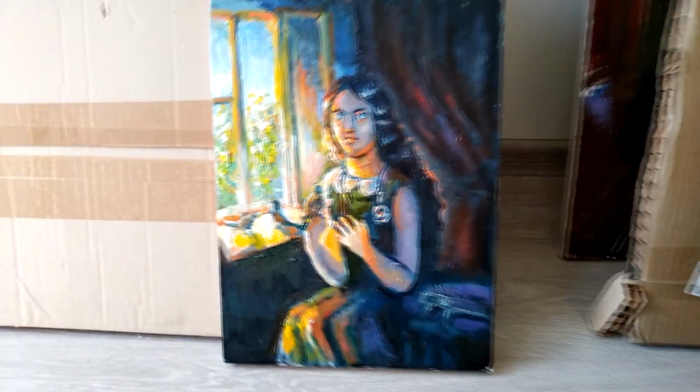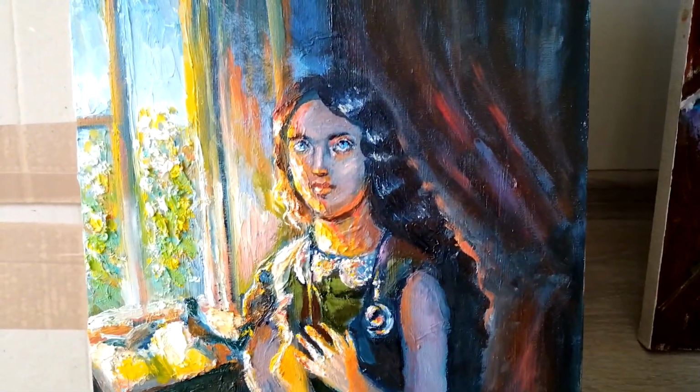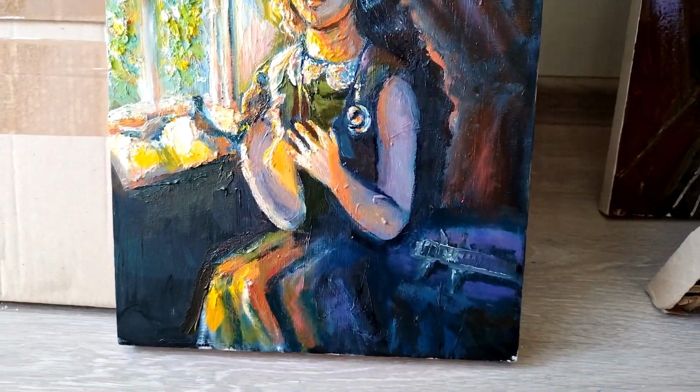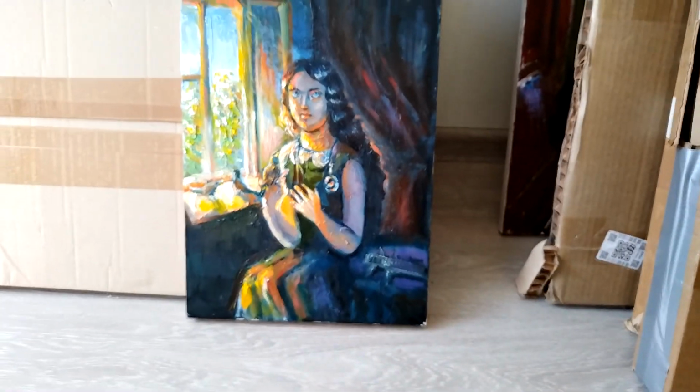So at this point, I realized that this painting is finished. Yeah, I could work on it more, but I'm already satisfied with the result.